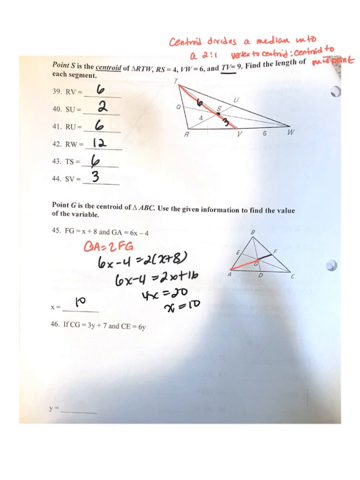Number 46, they're saying CG is 3y plus 7. Then they say that CE, which is the whole thing, is 6y.